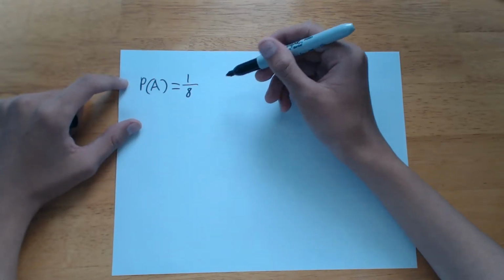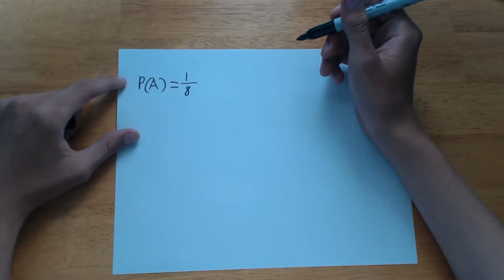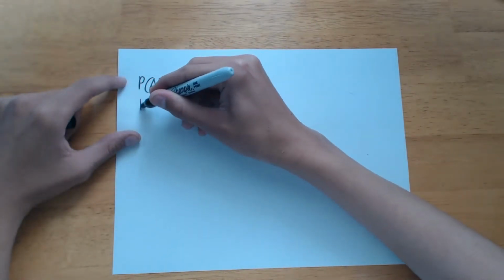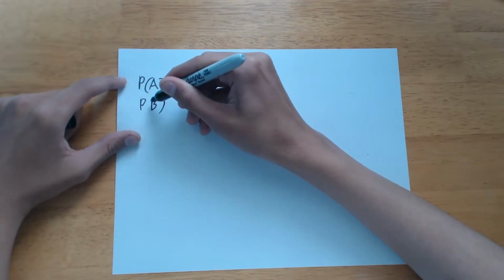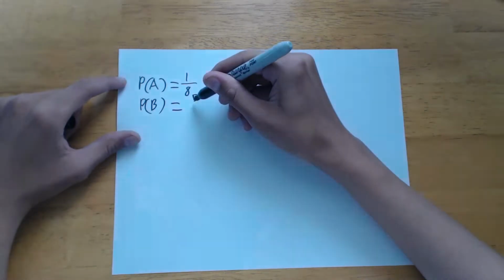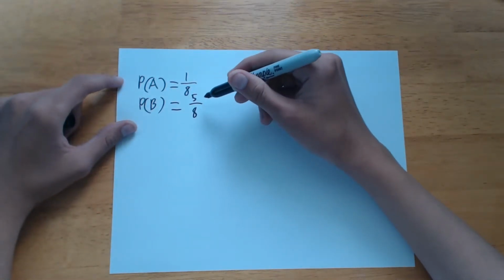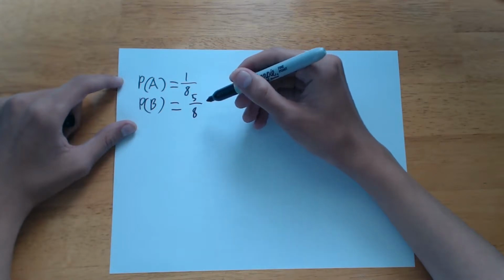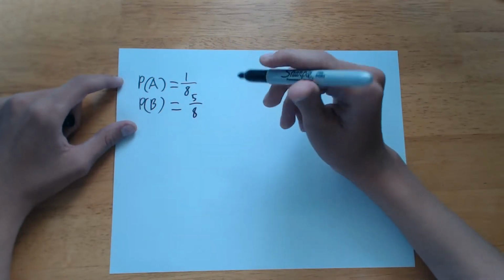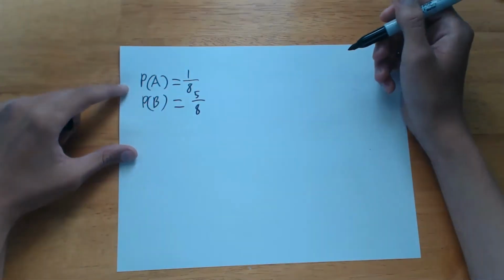And then the probability of it landing on a number greater than 3, we could write as P of B, and that would just be 5 over 8, with the same kind of rules, where there are 5 favorable outcomes over 8, which are all the different outcomes that can happen.